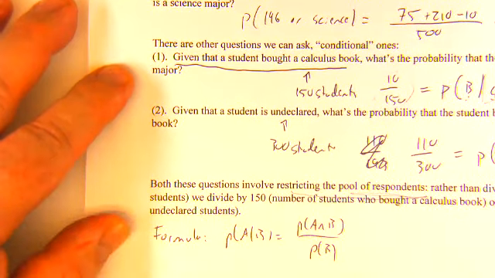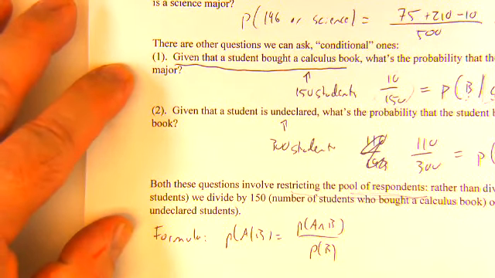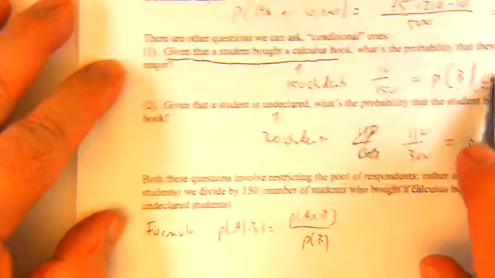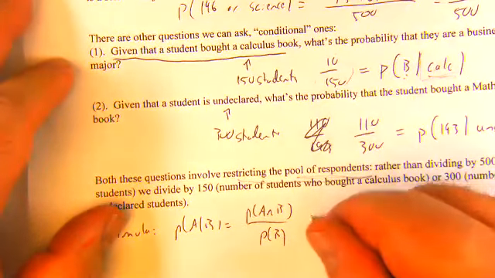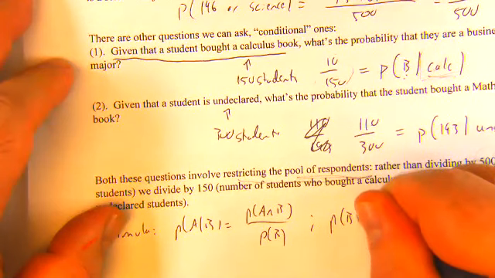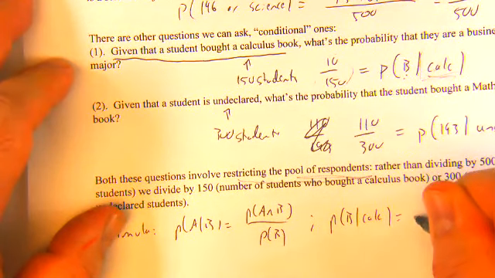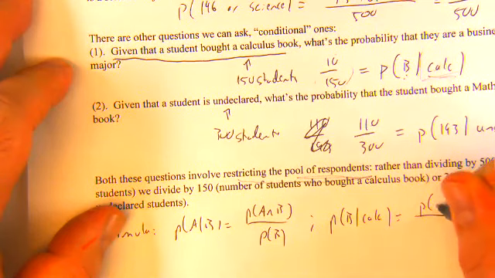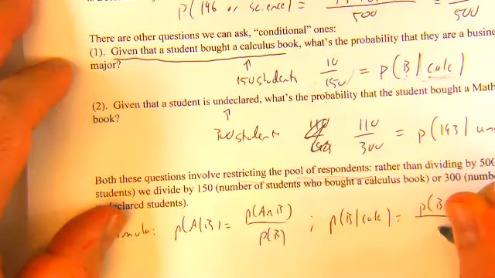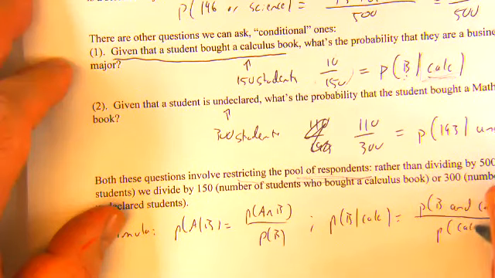So the probability that someone bought a calculus book, given that they're a business major, should be the probability that they're a business major and bought a calculus book, divided by the probability that they bought a calculus book.